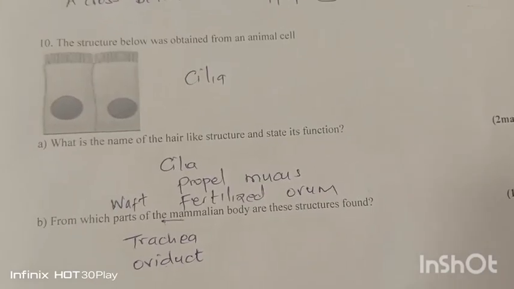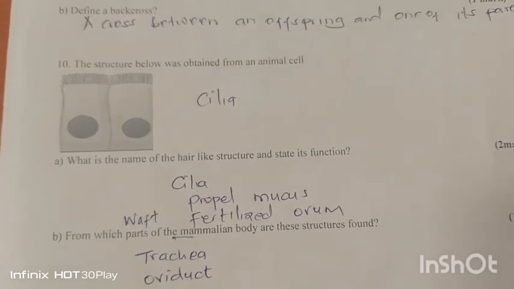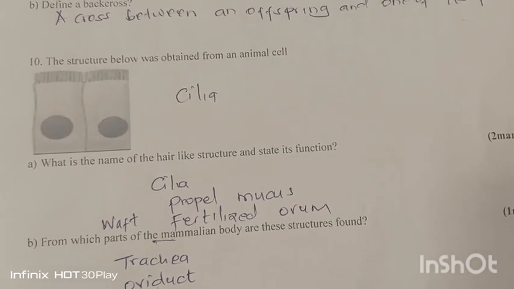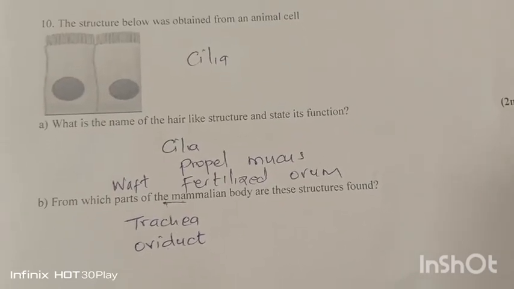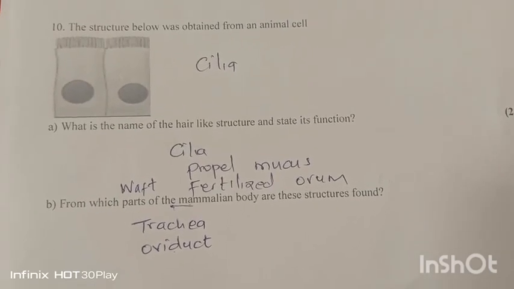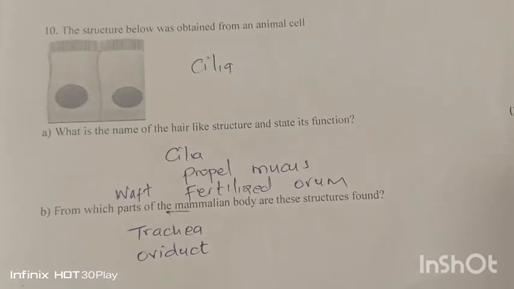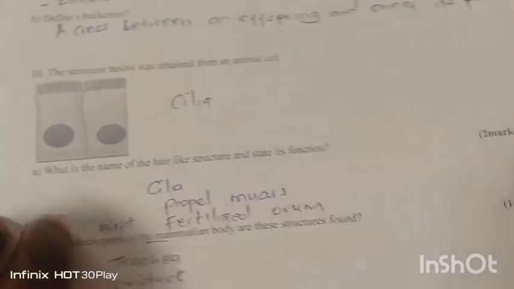So cilia work in trapping dust particles in the trachea and move the mucus up the trachea, and you swallow it to kill germs, and also it helps in wafting the fertilized ovum. From which part of the mammalian body are these structures found? I have already stated earlier. It is found in the trachea and the oviduct.